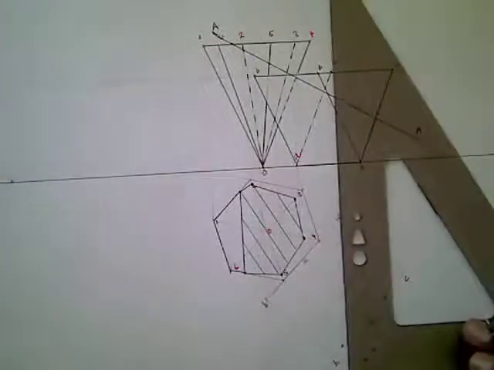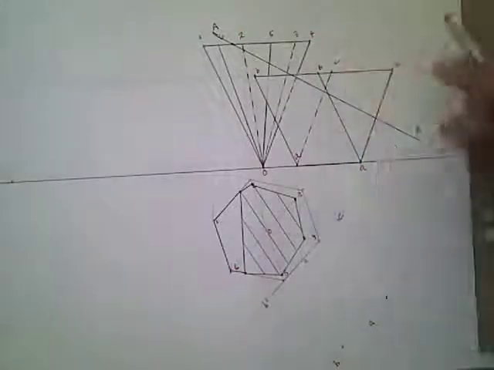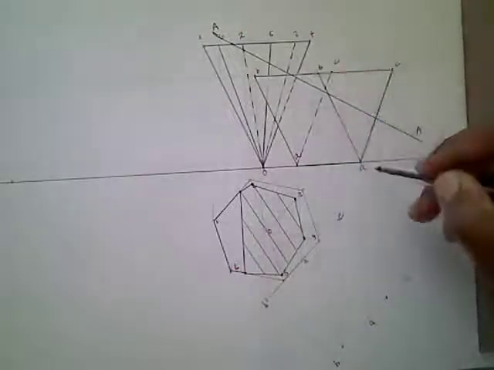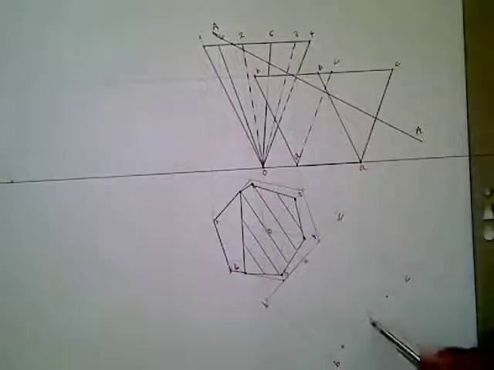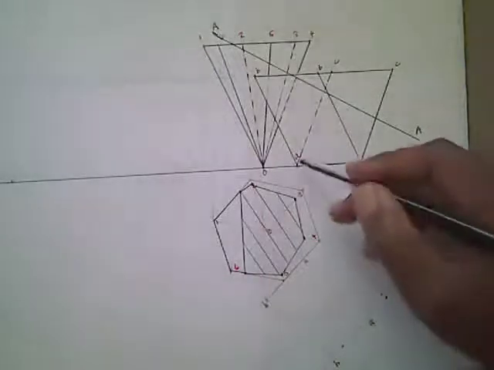Now, another thing is this triangle ABC. Here it cuts there. Now let's go to the other one.